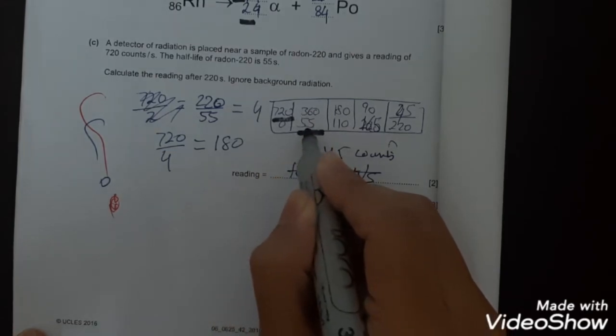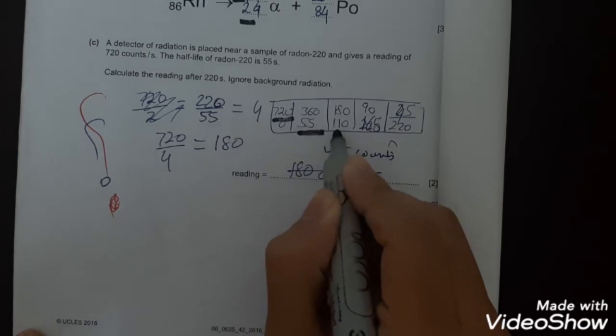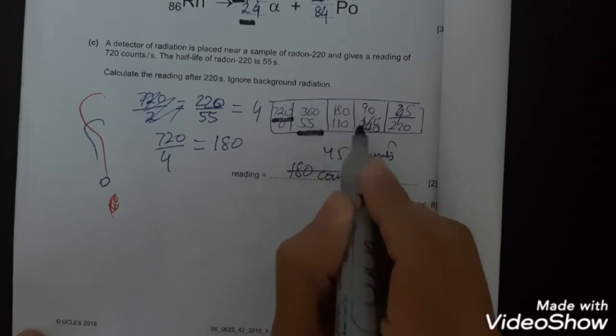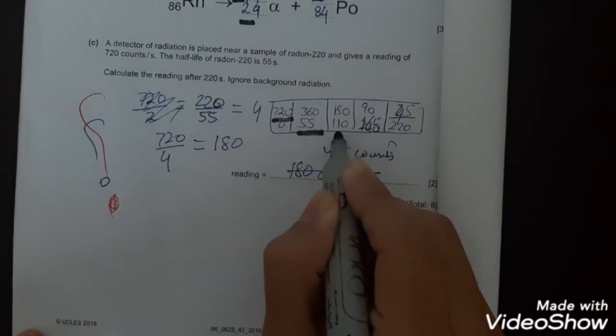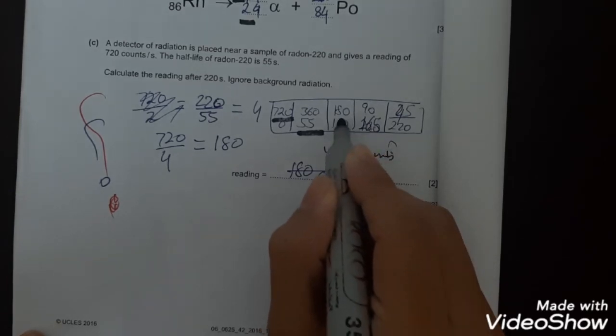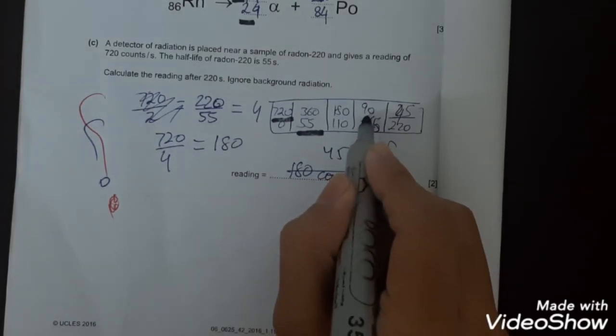Then after 110 seconds, which is double 55 seconds, we have 180, which is 360 divided by 2. Then when we add 55 to this, which will be 165 seconds, the count will be 180 divided by 2, which will be 90.